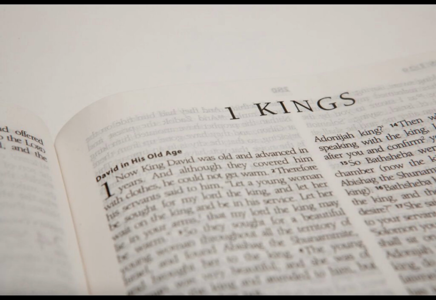The house was built with stone finished at the quarry, so that neither hammer nor axe nor any tool of iron was heard in the temple while it was being built. The entrance for the middle story was on the south side of the house. One went up by winding stairs to the middle story, and from the middle story to the third. So he built the house and finished it.